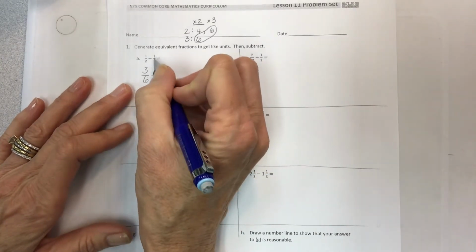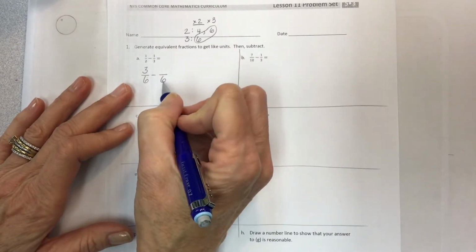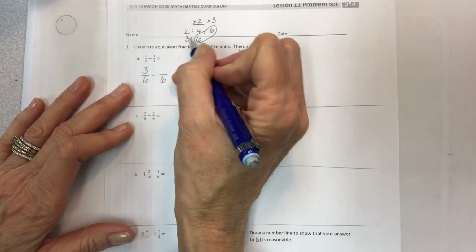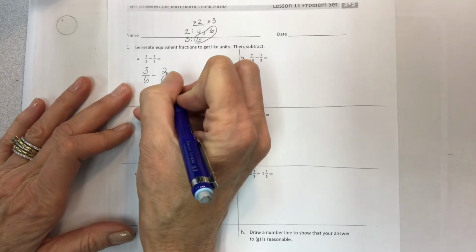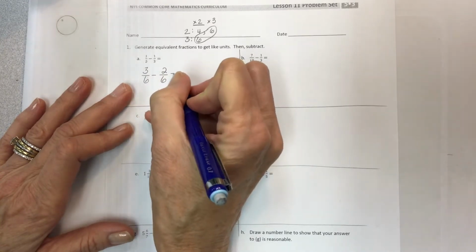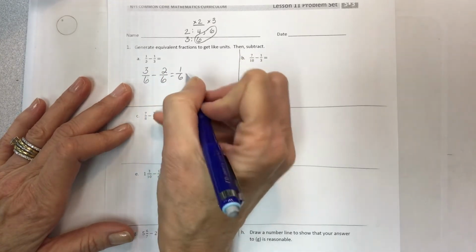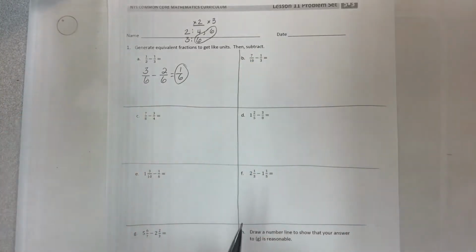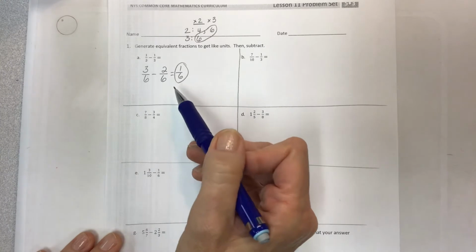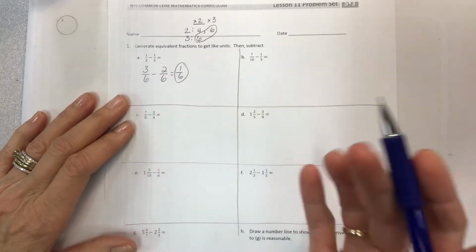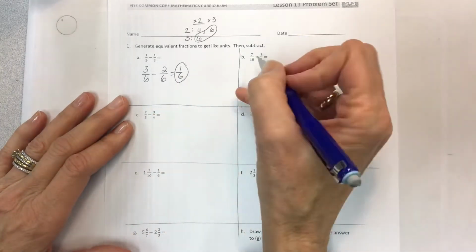That's what it means. And then 1/3, how can you change that into sixths? 3 times 2. So times 2, there's your number. 2 times 1 is 2. 3/6 minus 2/6 equals 1/6, and that's your answer. So we're making like units numerically, and now we're subtracting. So that was pretty easy because we don't have any mixed numbers yet.